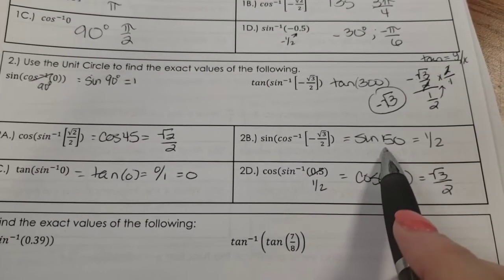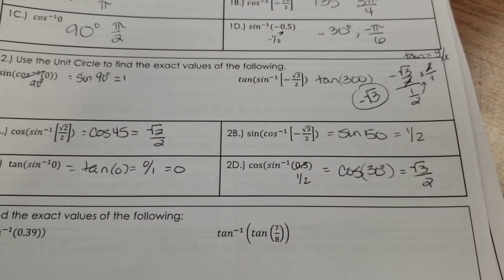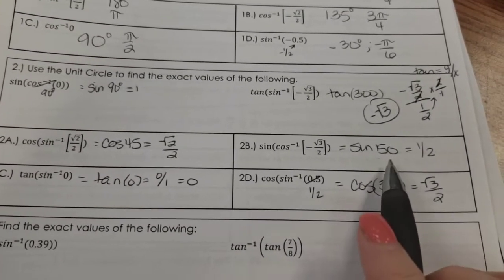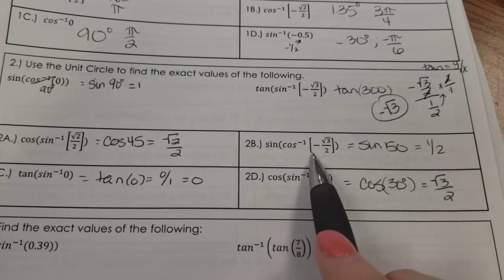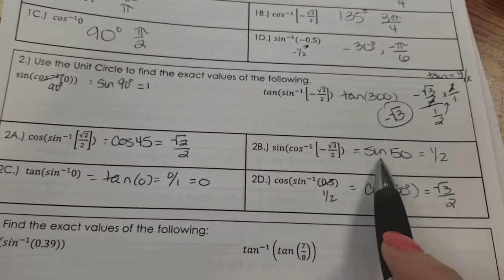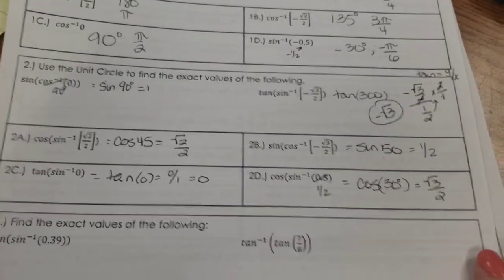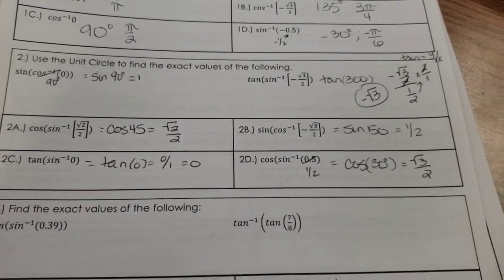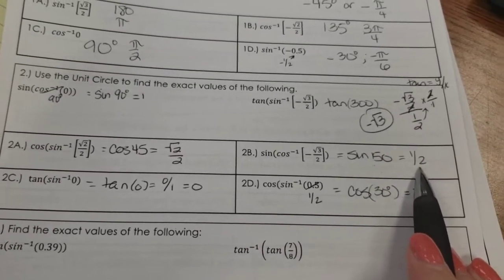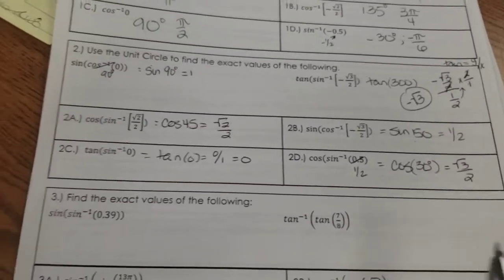Now it doesn't really matter that it's in the wrong quadrant for sine, because it's inverse cosine. So the cosine is where the 150 is, and then you can take the sine of 150. You just can't do the inverse sine and get 150. So the sine of 150 is the y coordinate at 150 degrees, so that's 1/2.